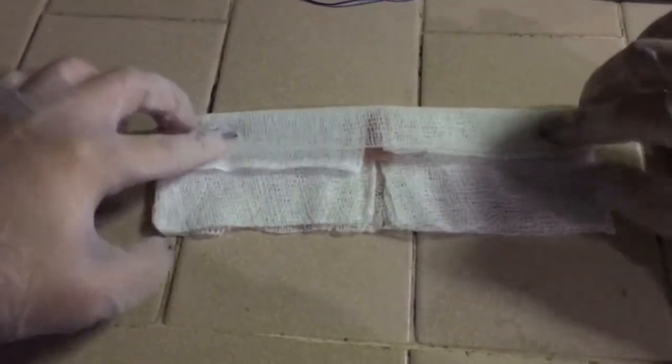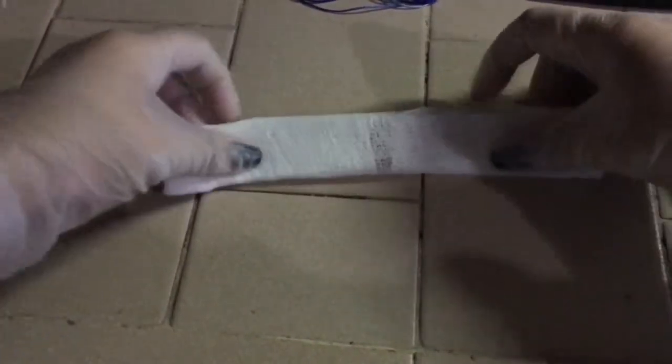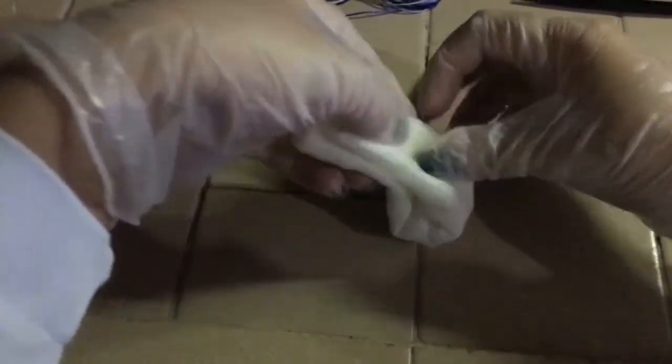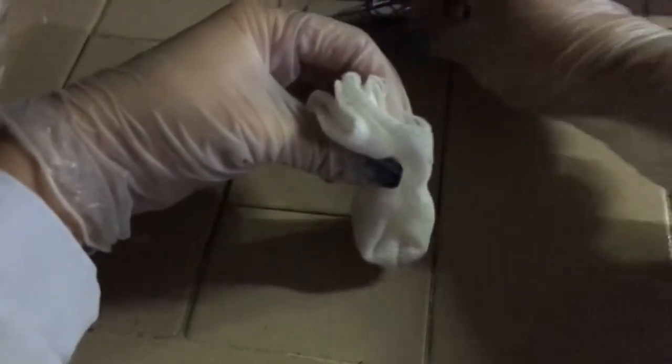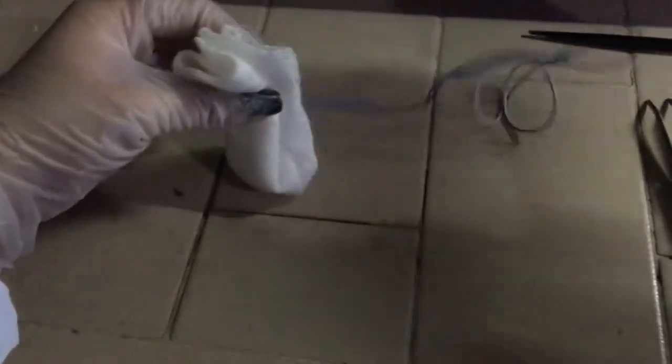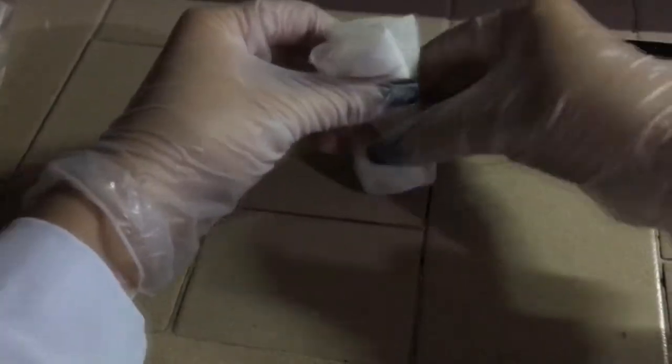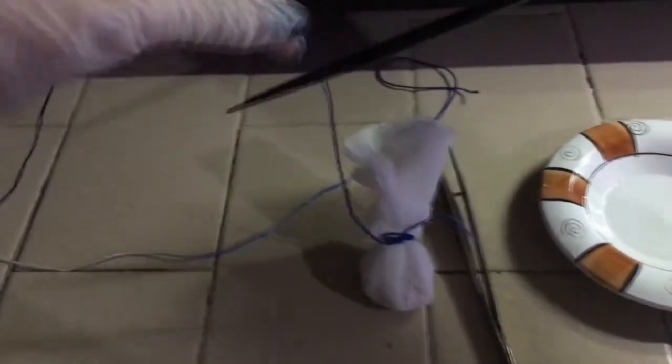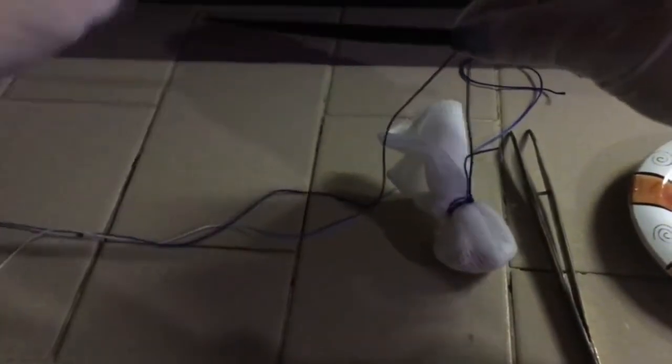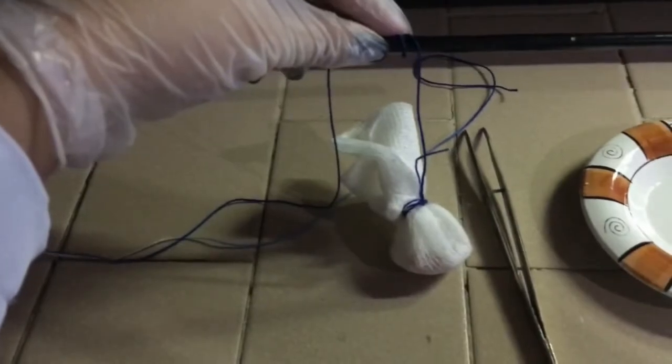So place your tissue specimen into a gauze pad and wrap that around and tie it securely with a thick string. I will be speeding up this process for time's sake. After tying it securely, this tissue specimen will then be attached to a rod. For this case, I am using a chopstick. You will tie that, and now this tissue is ready for immersion.